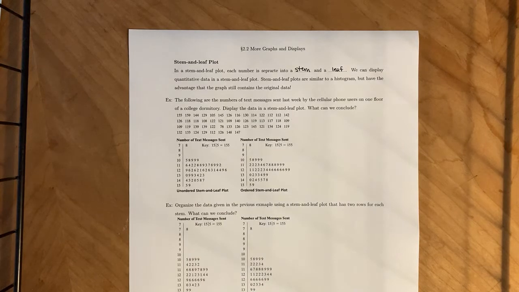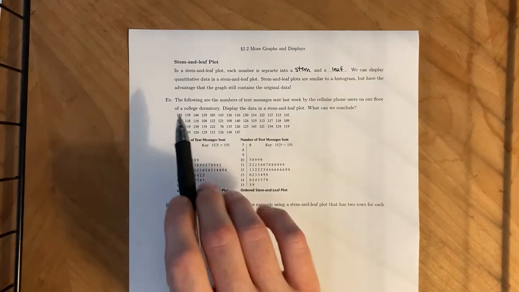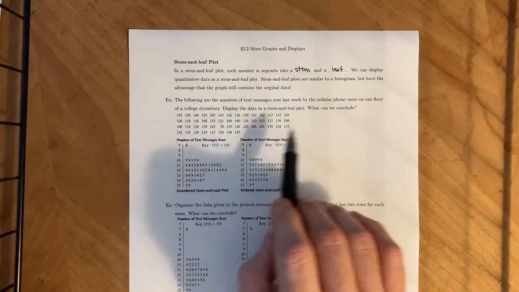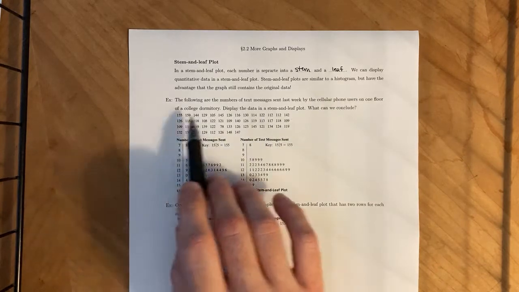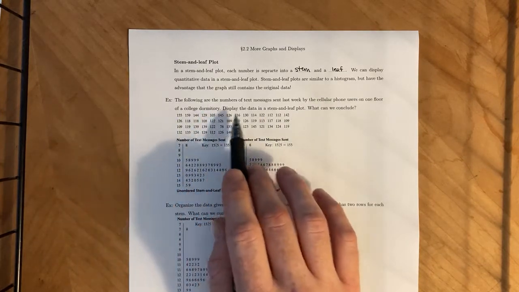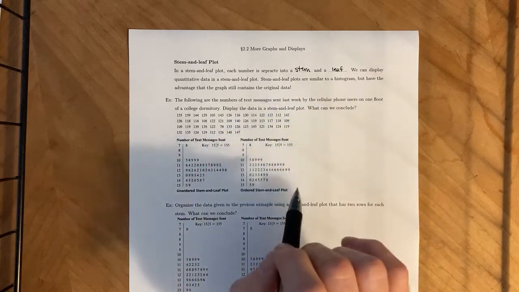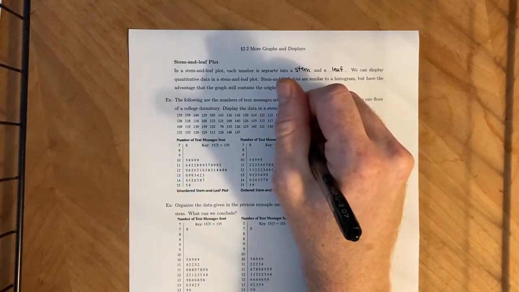So numbers. Stem and leaf plots are similar to a histogram, but have the advantage that the graph still contains the original data. So if we look down here, the following are the numbers of text messages sent last week by the cell phone users on one floor of a college dormitory. We want to display this data in a stem and leaf plot, and then we're asked, what can we conclude? So here's our data set.